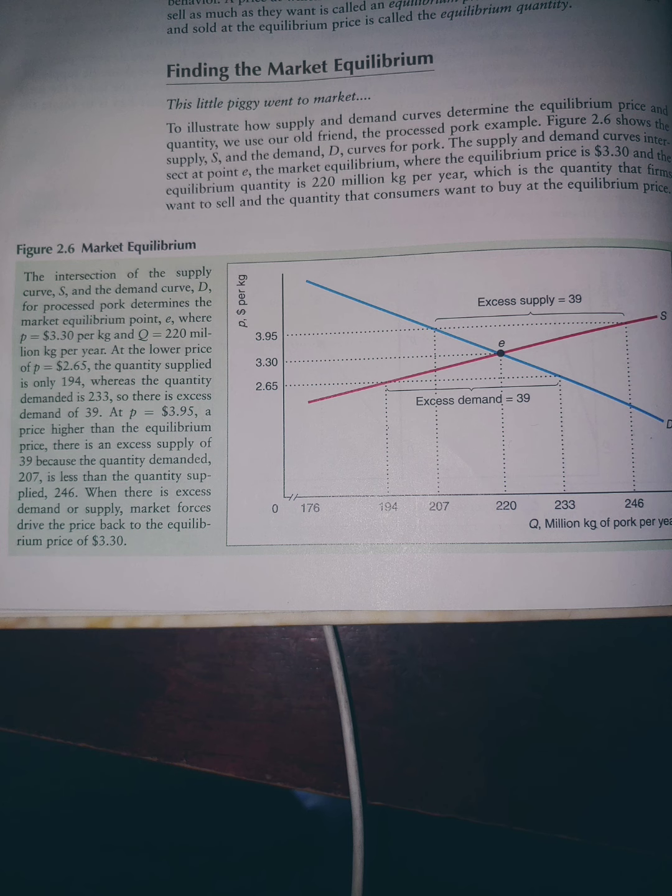At the lower price of P equals $2.65, the quantity supplied is only 194, whereas the quantity demanded is 233. So there is excess demand of 39. At P equals $3.95, a price higher than the equilibrium price, there is an excess supply of 39 because the quantity demanded, 207, is less than the quantity supplied, 246. When there is excess demand or supply, market forces drive the price back to the equilibrium price of $3.30.